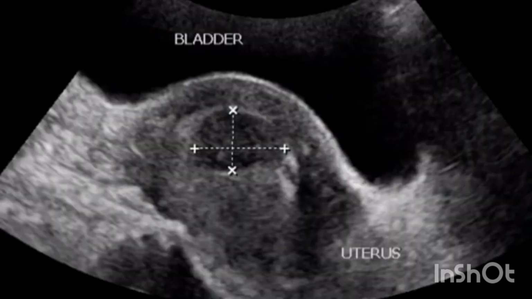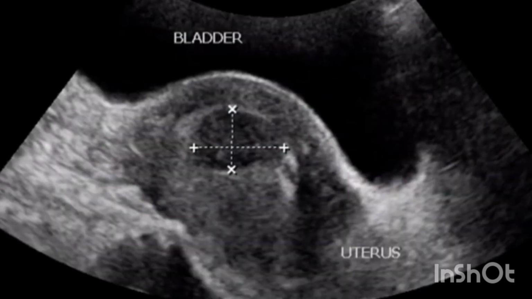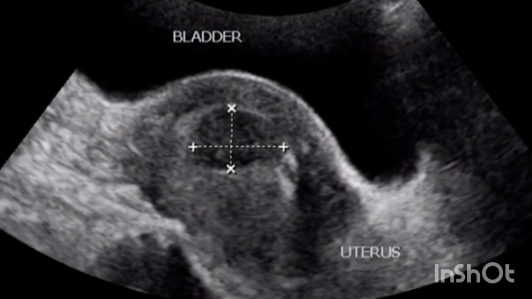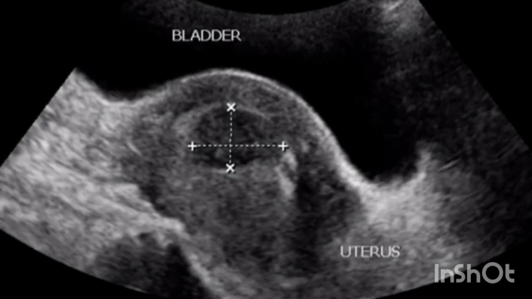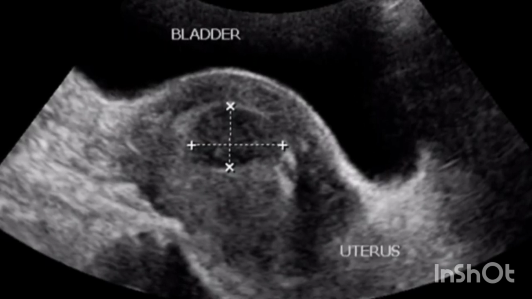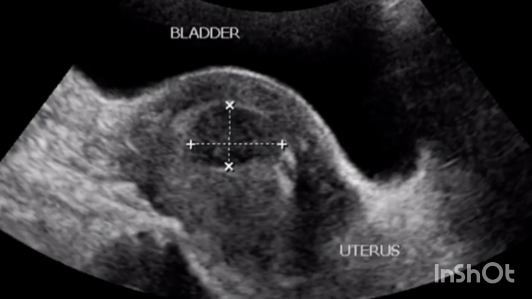Submucosal fibroids may cause heavy bleeding if they protrude into the endometrial cavity and are usually the reason for long, painful menstruation, with blood clots or abnormal uterine bleeding throughout the menstrual cycle.